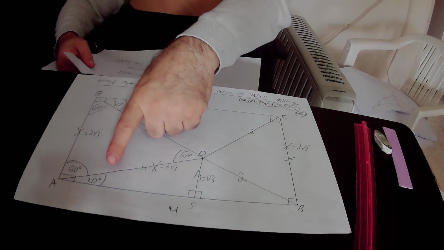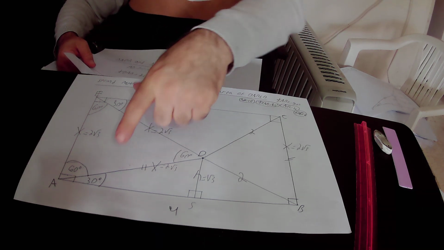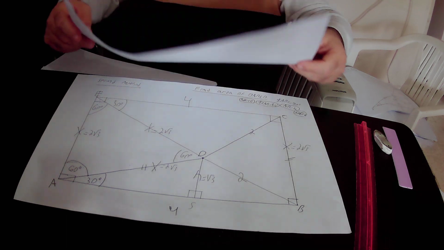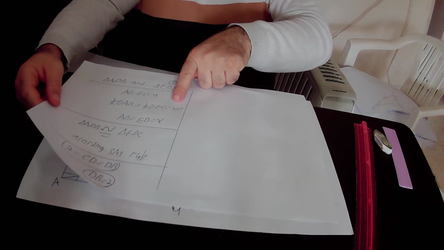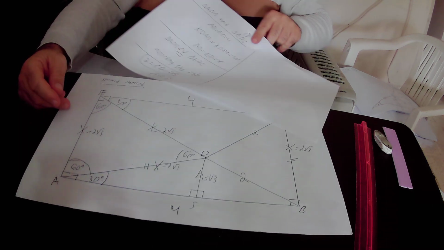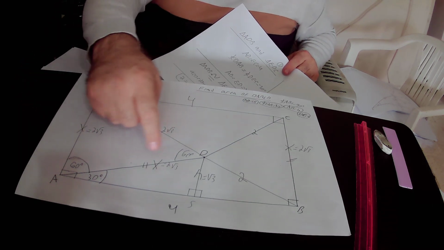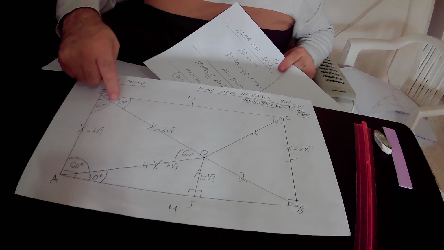Those two angles are both equal to 30 degrees, therefore they are equal to each other. Angle DAB equals angle DEC equals 30 degrees. AD equals ED equals x.